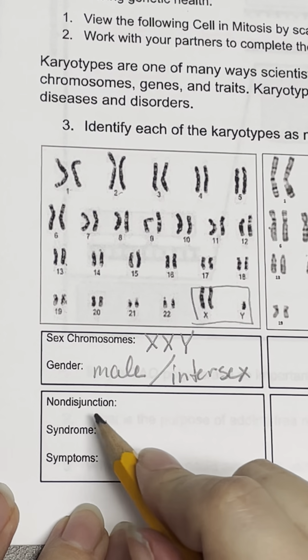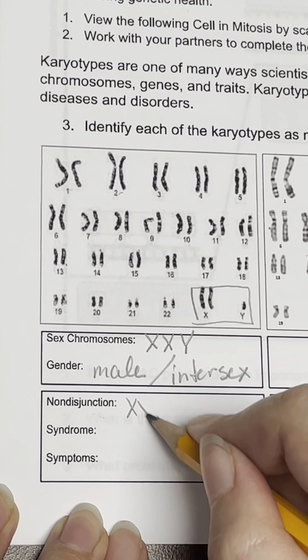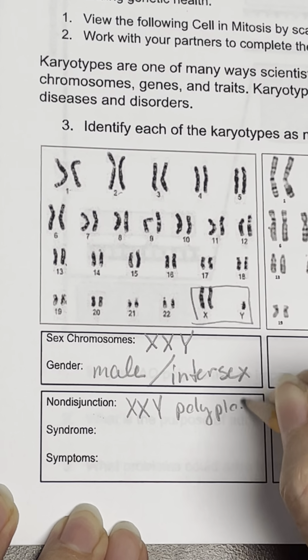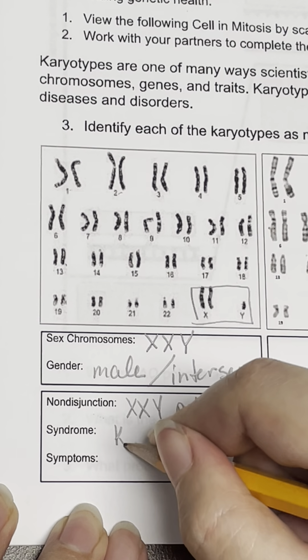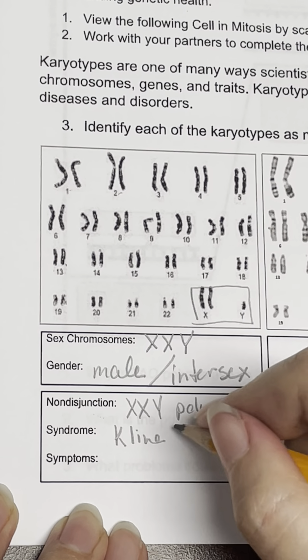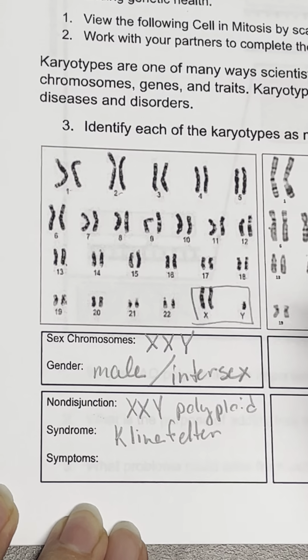Okay, this means that the non-disjunction that happened was with the XXY. So this is a form of polyploid. Okay, the syndrome that we're talking about is going to be Klinefelter syndrome. And if you watch the lecture video, we go over these different examples. Okay, so this is Klinefelter syndrome.